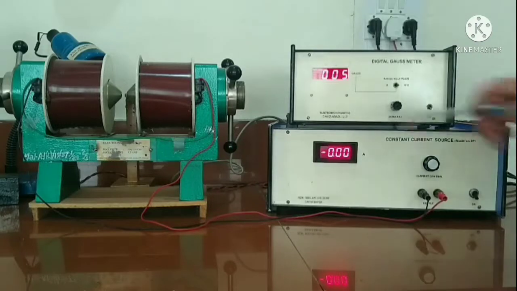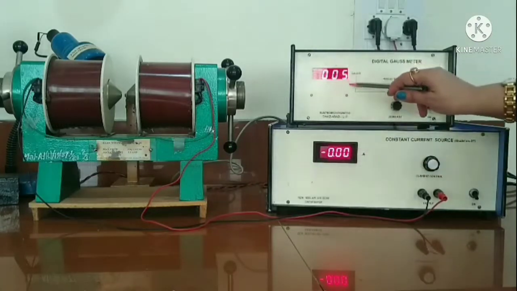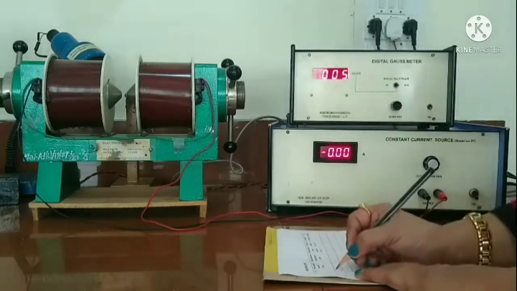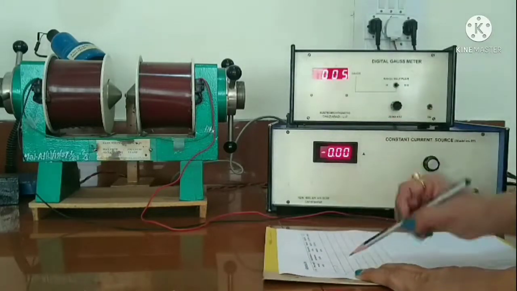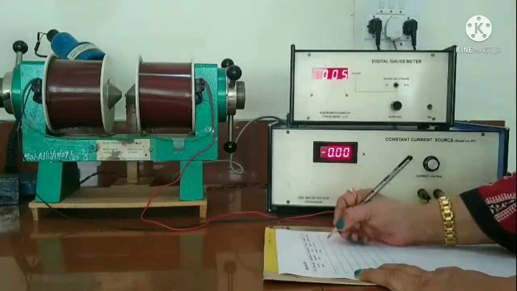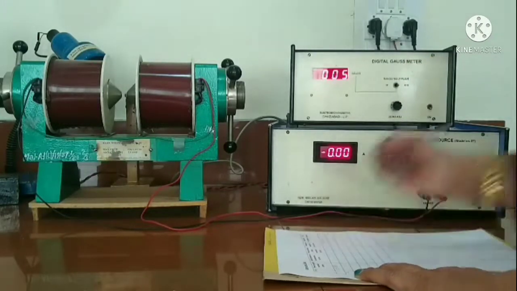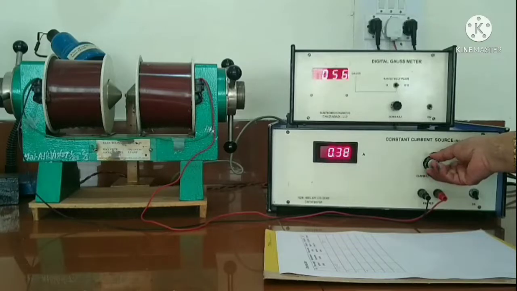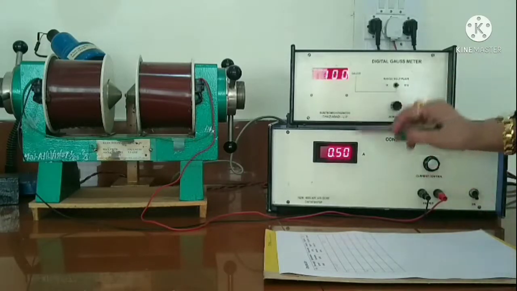So this is 50 Gauss because the multiplier is on 10. So here for 0 current we have 50 Gauss. Then we will change the current to say 0.5 amperes and see how much is the magnetic field. So we will note it down in our table.